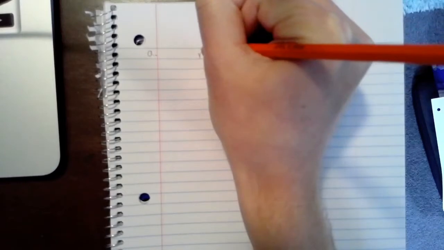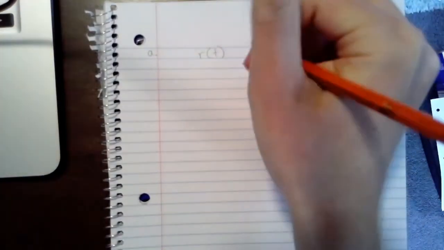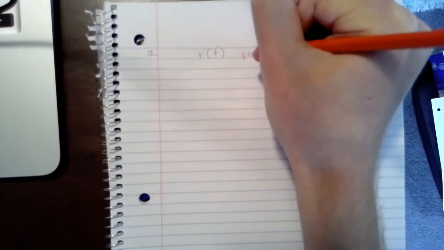So I know that my rate in is equal to r of t, and that my units for my rate in are going to be people per second.